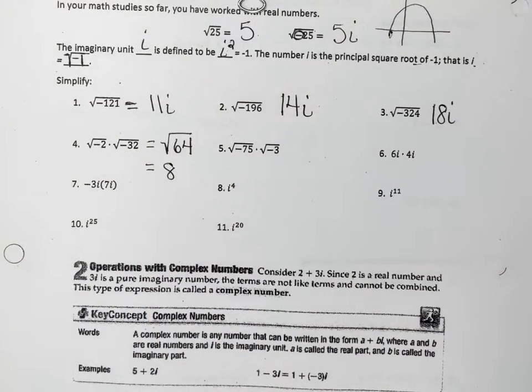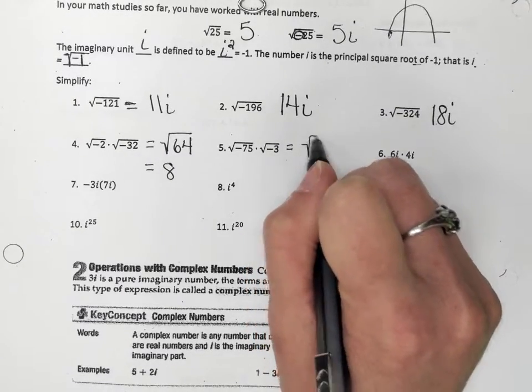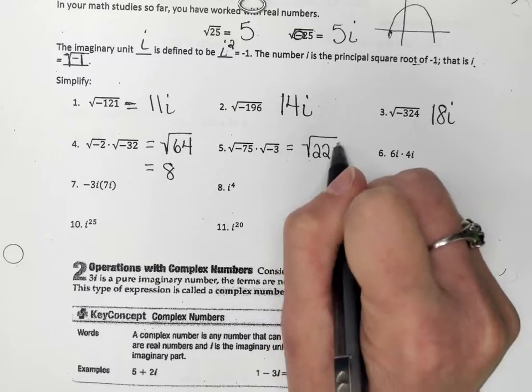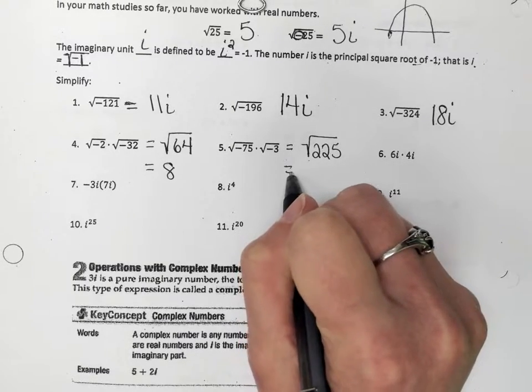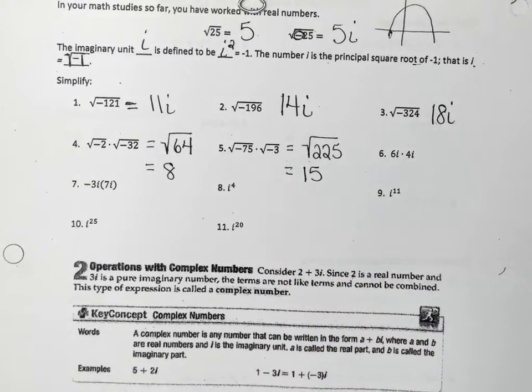Does that make sense? All right, what about negative 75 times negative 3? Positive 225. Positive 225, square root, right? Since it's positive, what's the square root of 225? 15. Just 15, not 15i.